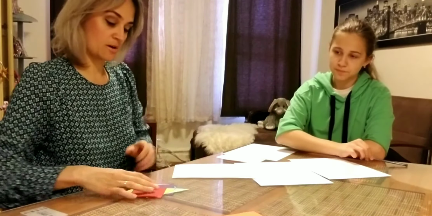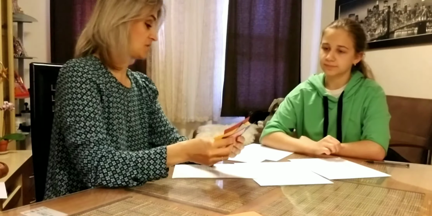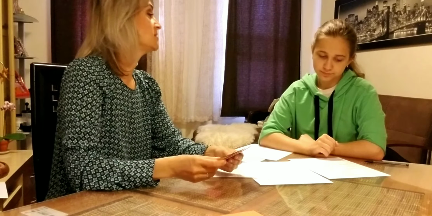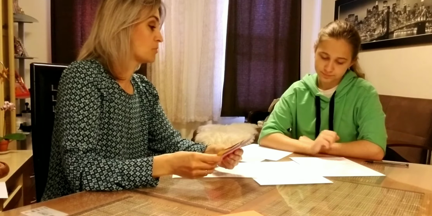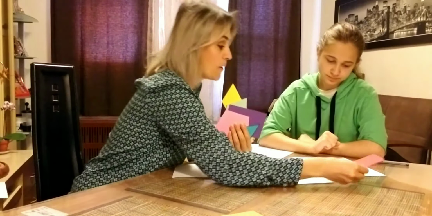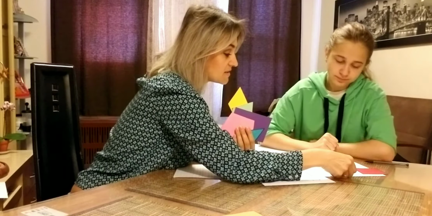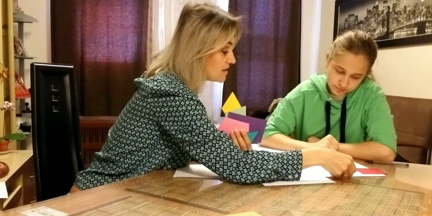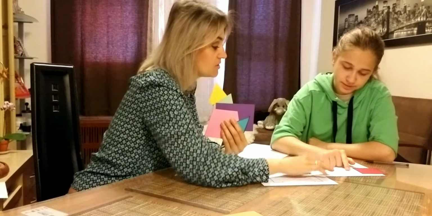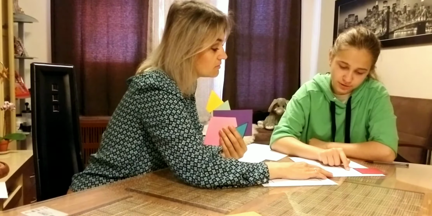I have some quadrilaterals here. They are different shapes. And now, using this chart, we will try to identify what quadrilateral this is. So let's begin from this. Does this polygon have 4 sides? Yes. So you follow your finger to yes. And you read: this is a quadrilateral.